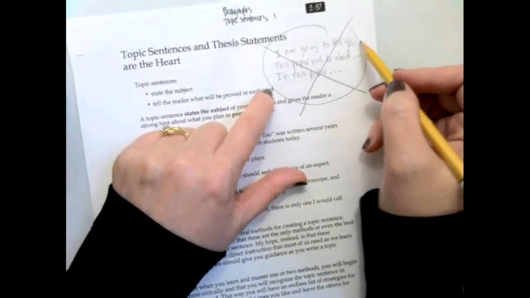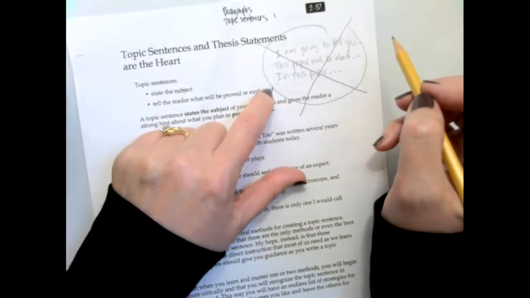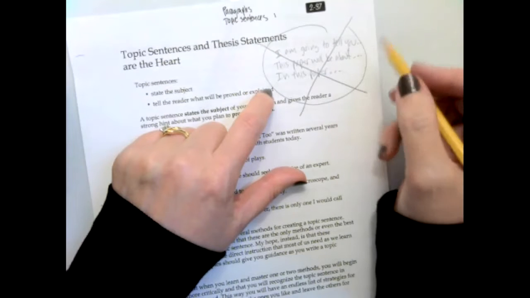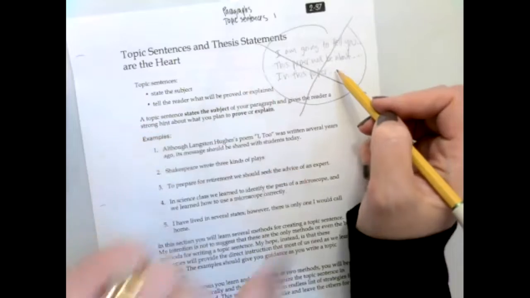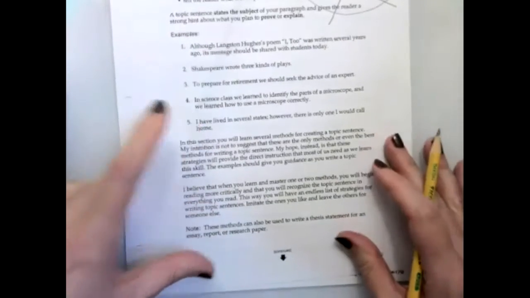What we want to focus on is what is going to come after this. That's the important piece that the reader wants to know, and then how do we put it into a really interesting format where we can avoid all of this stuff. And that's what this video is all about. So here are some good examples.